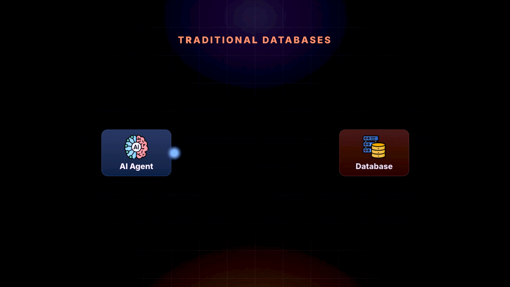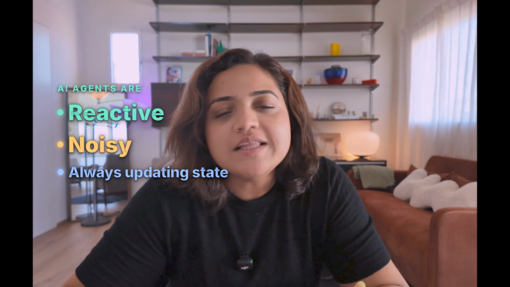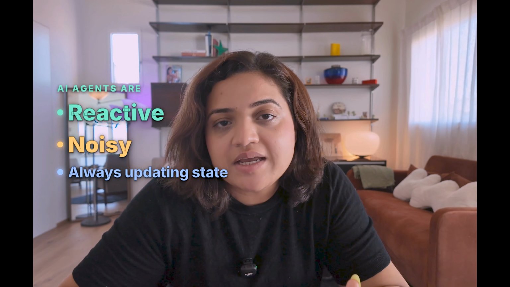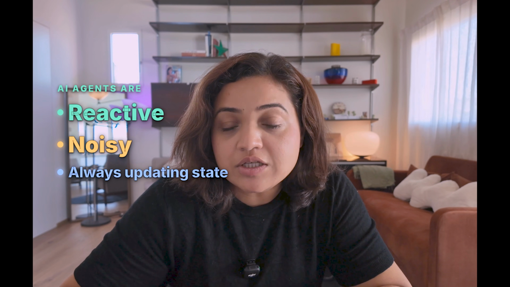The reality is that traditional databases weren't built for the way AI agents work. The more AI agents I build, I realized that AI agents are more reactive, they are noisy. They're constantly thinking, taking actions, and updating state in the background. So if your backend isn't reactive by default, you're going to write a mountain of glue code just to keep your UI in sync and not feel like it's broken or stale.